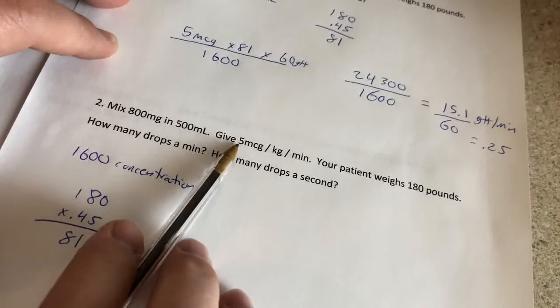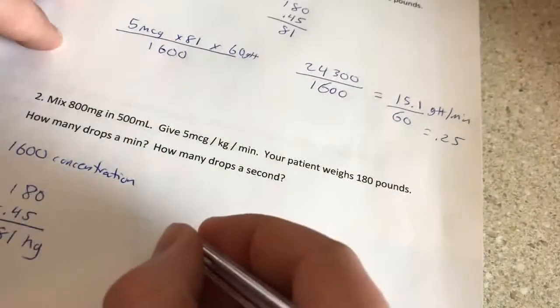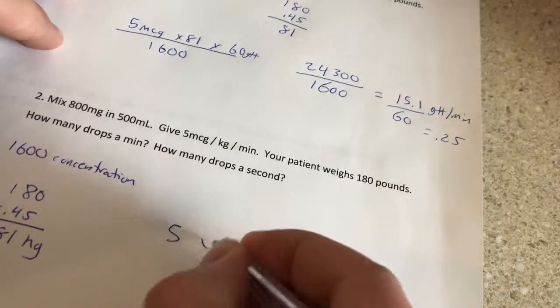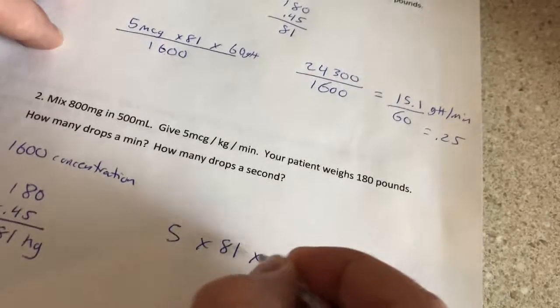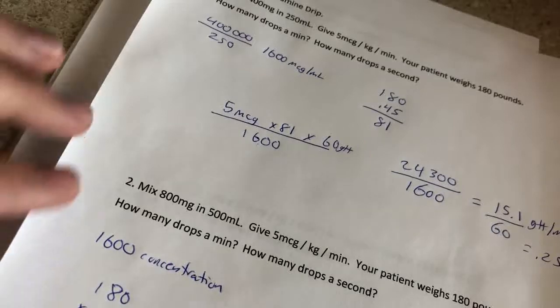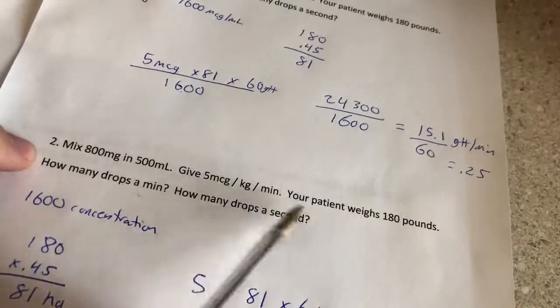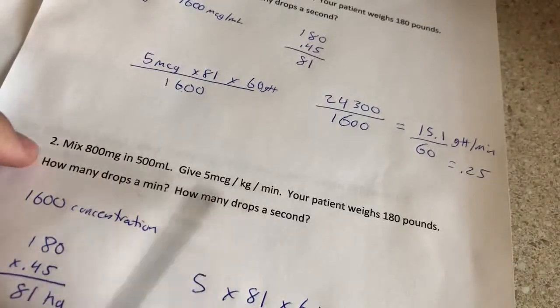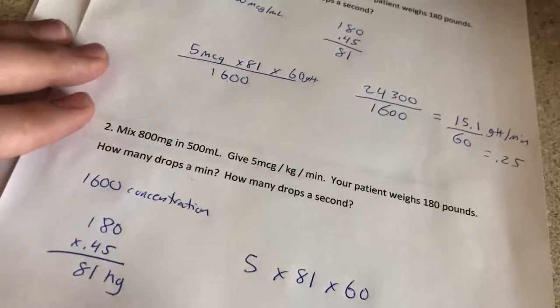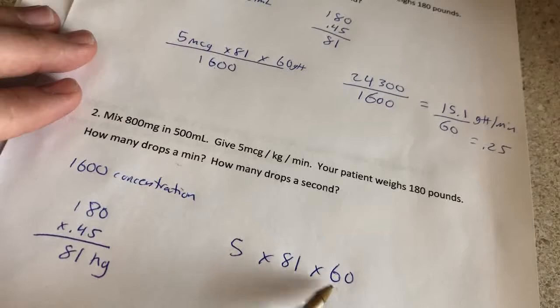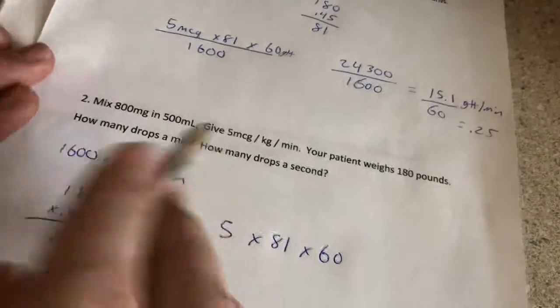We have a dose of 5 micrograms per kilogram a minute. So 5 times 81 times 60. In question 2, it doesn't say anything about what type of tubing to use, so we always go back to the default, which is the micro drip set.